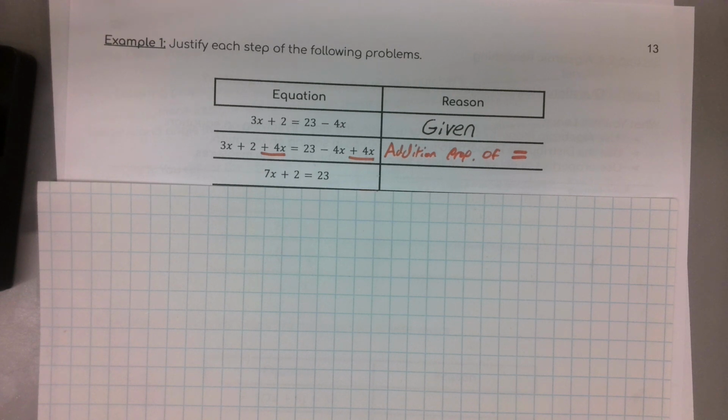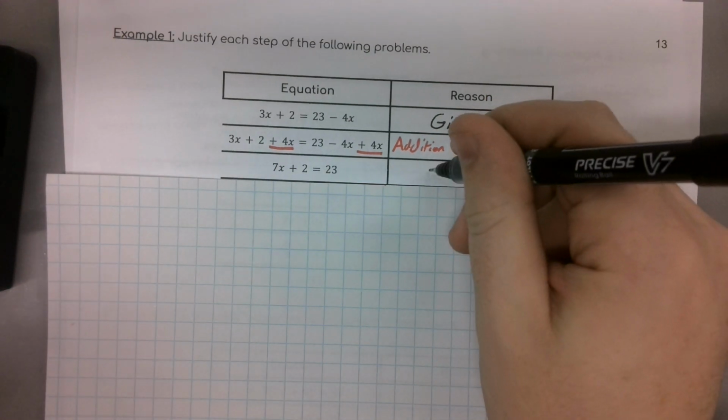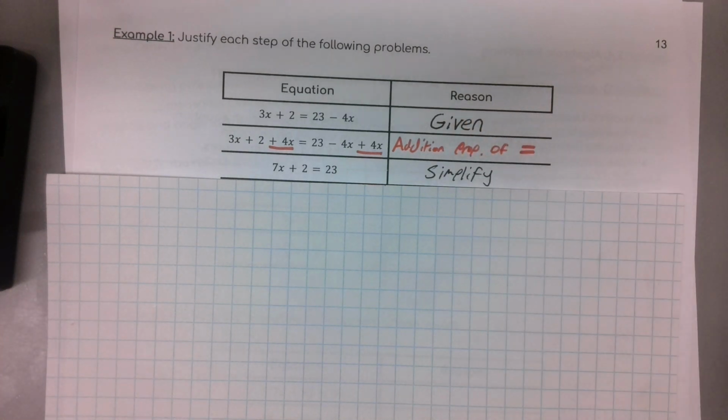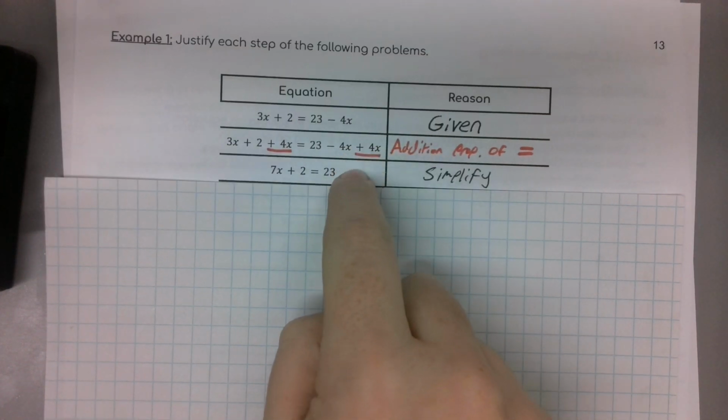Since we combined like terms, that's what we really did here. We give the justification of simplify. That's what we did. We're telling someone, hey, once you get to this step, simplify to get to this step.